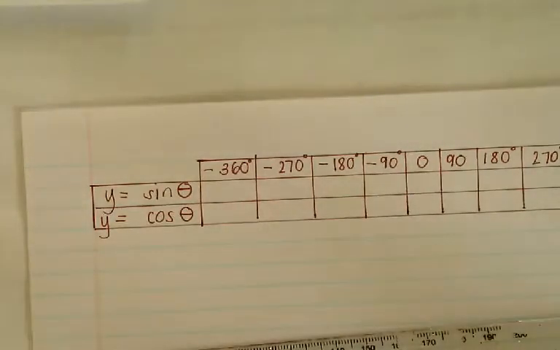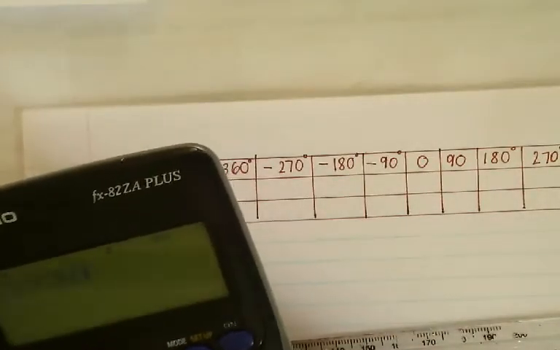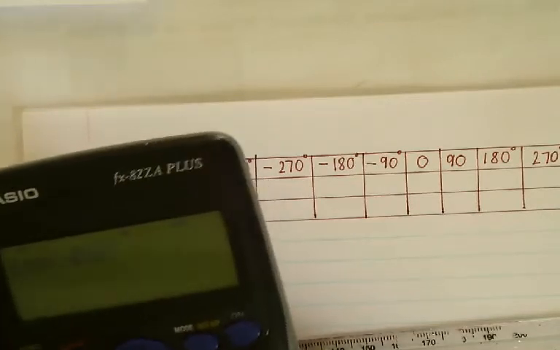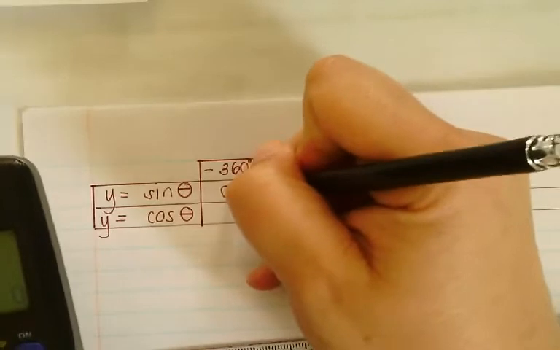Okay, so I'm going to try and get this on nicely. So I'm literally going sine negative 360. Negative 360 equals, I get 0. So I write it in.